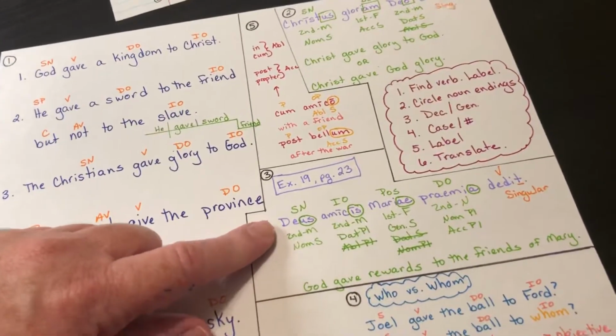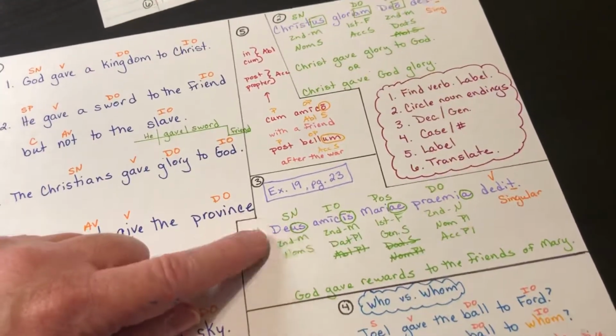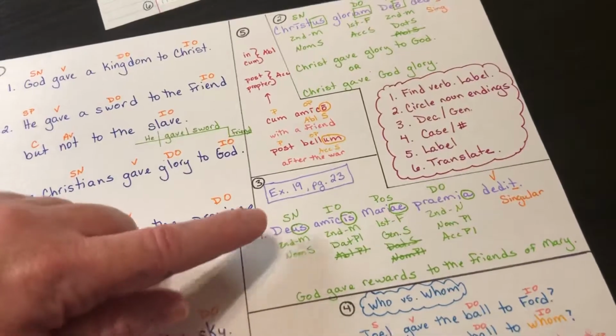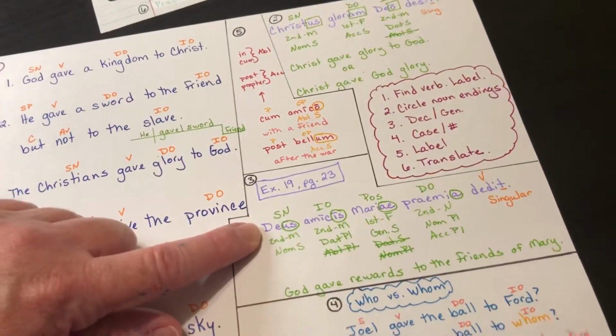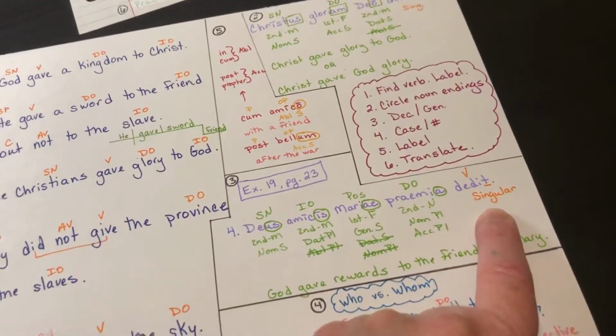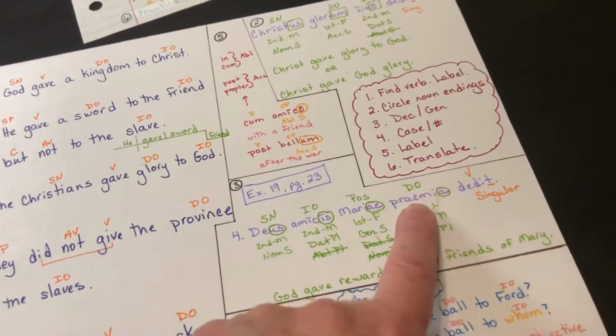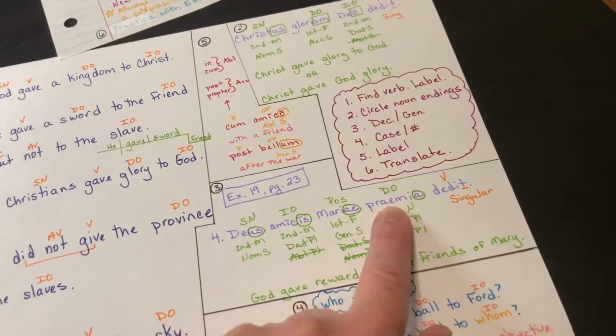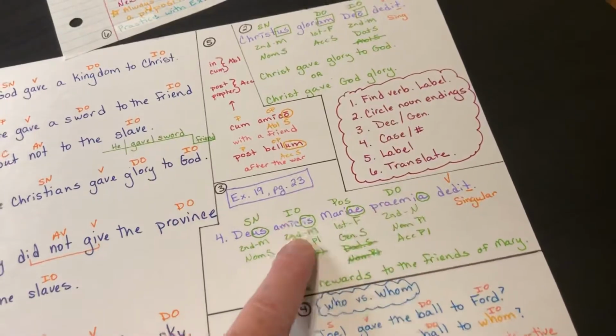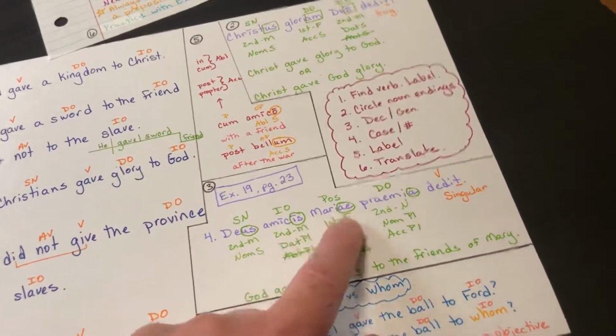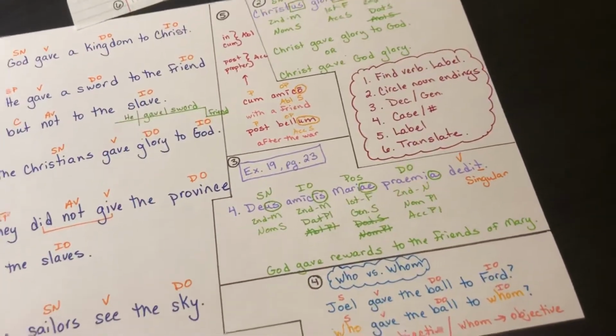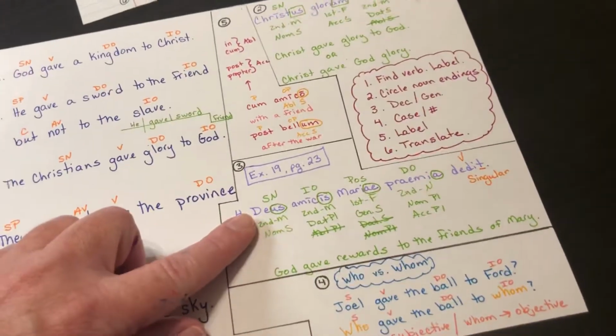It's really important that we have the vocabulary memorized so we can just look at it right away and recognize that the subject, God, gave, subject gave what? The direct object, rewards, to the friends of Mary. So anyway, hope that makes sense.